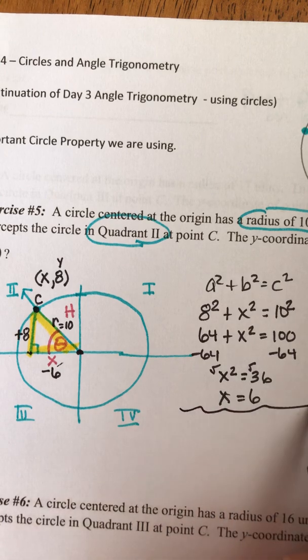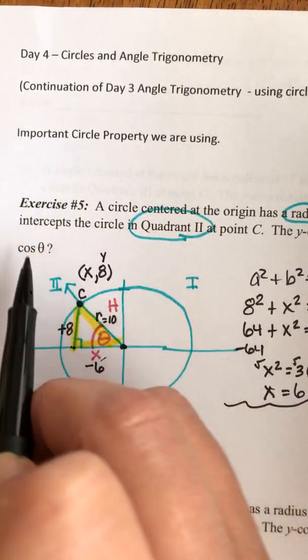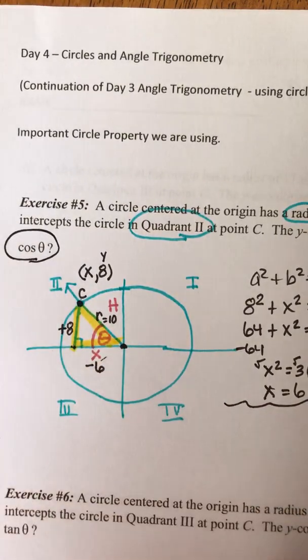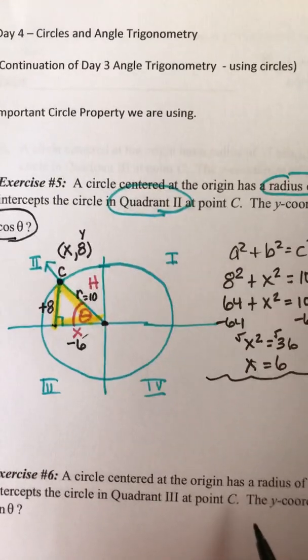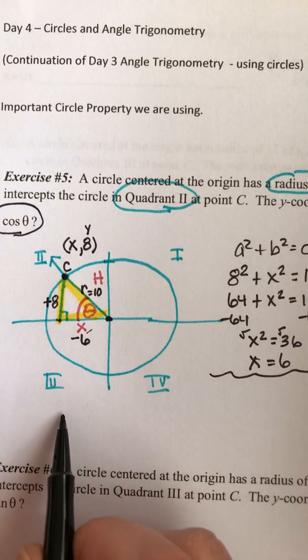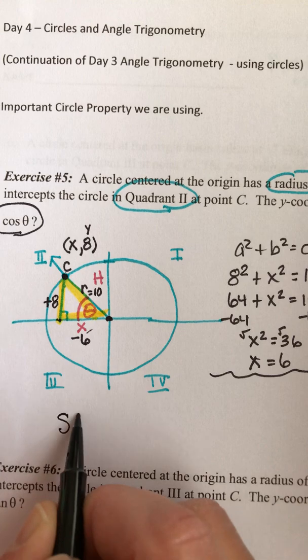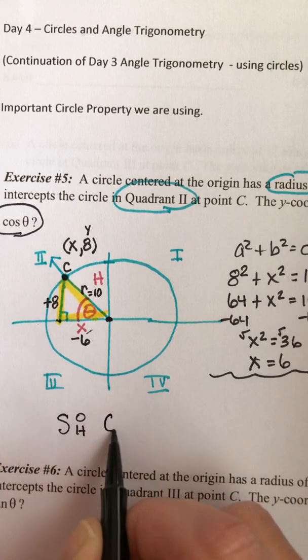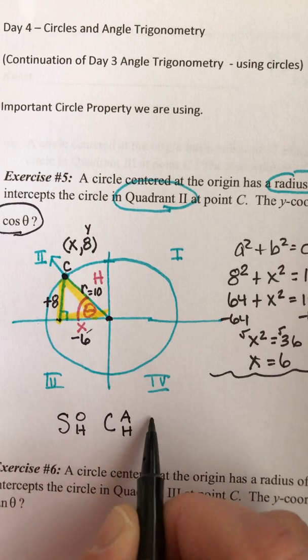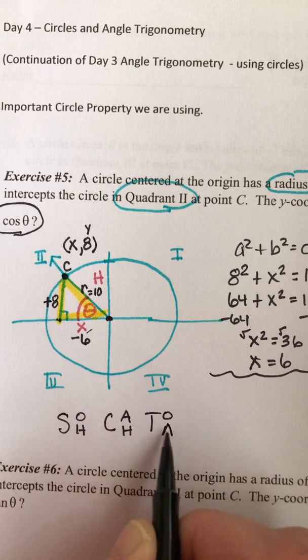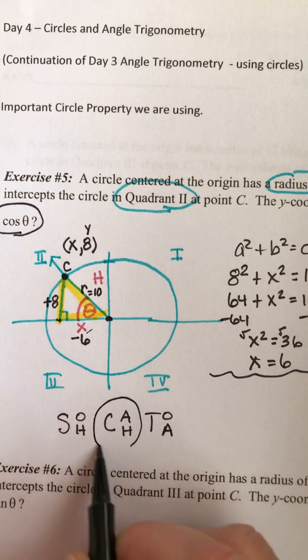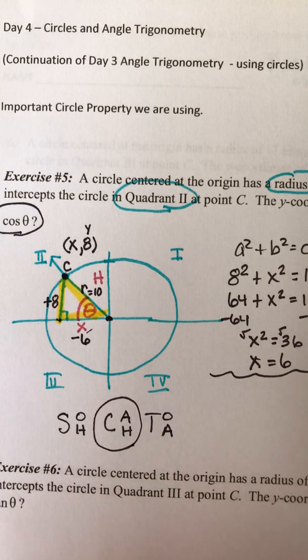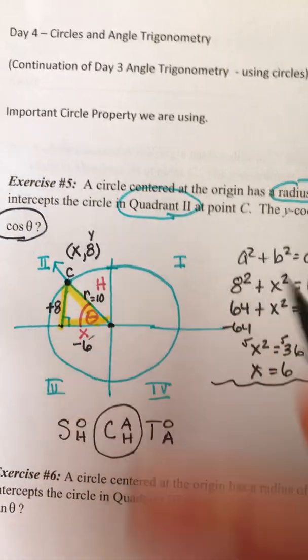The next thing the problem asks us is to find the cosine of angle theta. To find the trig function of any angle, I use SOHCAHTOA: S-O-H, C-A-H, T-O-A. I need the cosine, so I'm using the C, and that would be A over H. Let's label the rest of this.